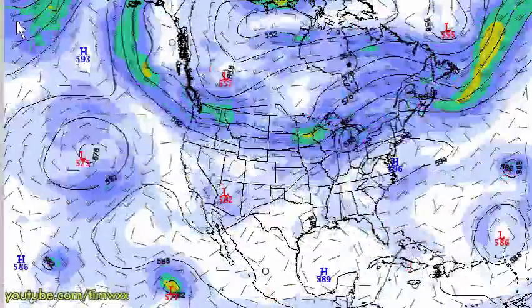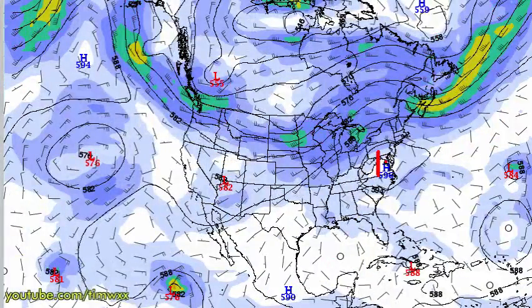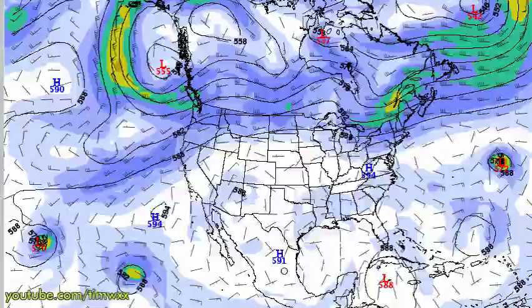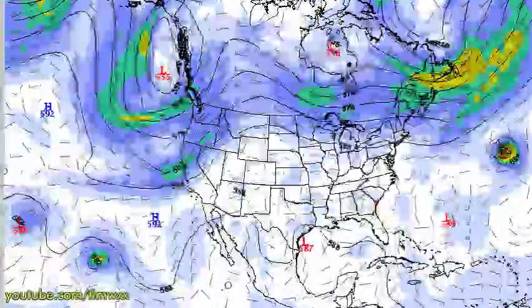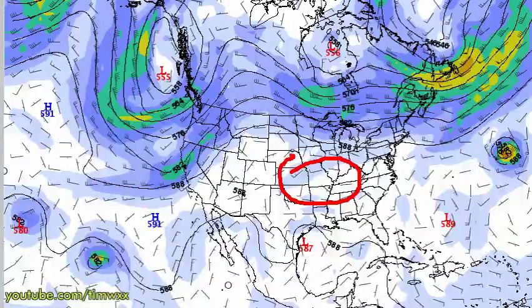Okay, here we go. So we start out the 500 millibar chart with high pressure over Virginia. And we notice that tends to fizzle and go away. Even though we don't have a closed contour over the southeast U.S., you can definitely see cyclonic flow. So you have to use all the tools that are available to you. In this case, we're using the wind plots.